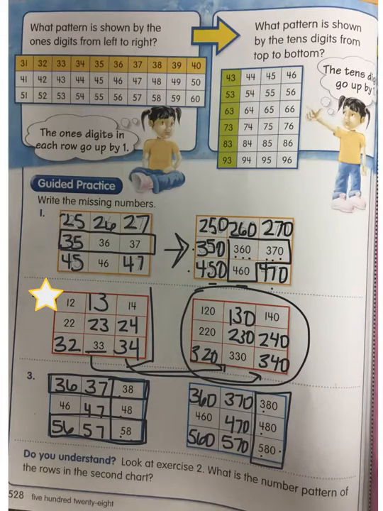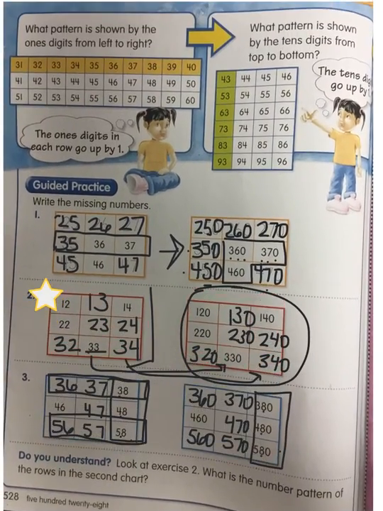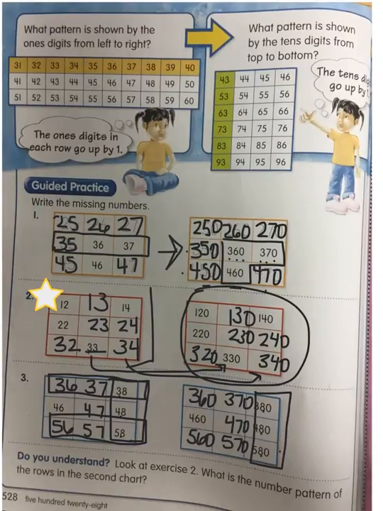Let's see, do you understand? The do you understand says, look at exercise 2. What is the number pattern of the rows in the second chart? So you're looking at the second row. Remember, rows go across. So what is the pattern of this second row? Remember to do that on Seesaw. Go to the next slide.